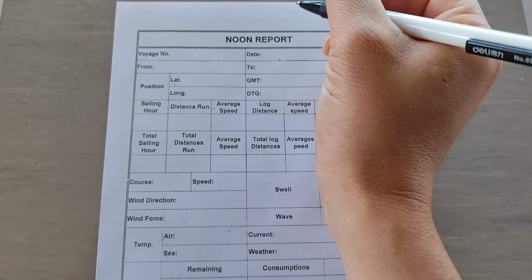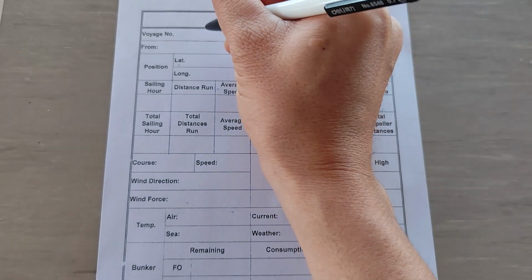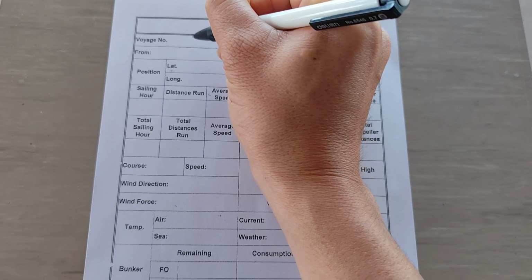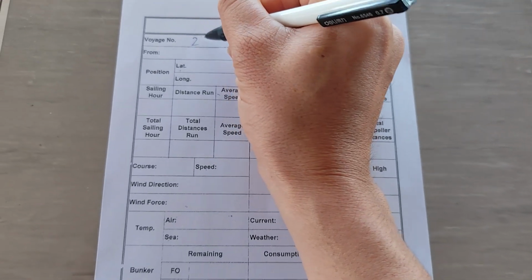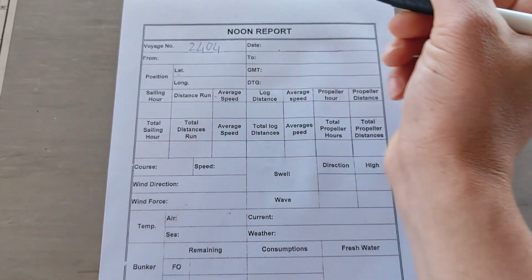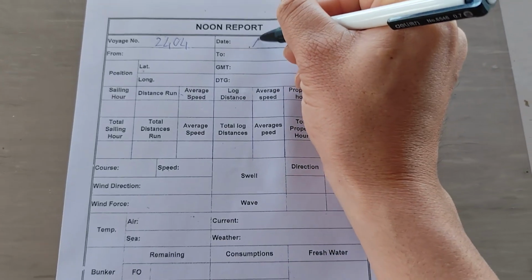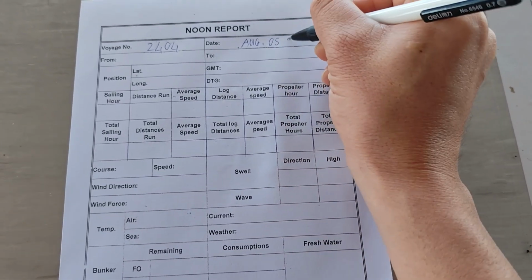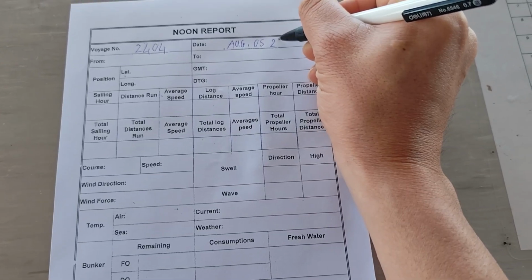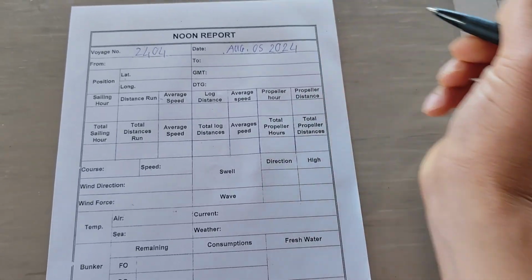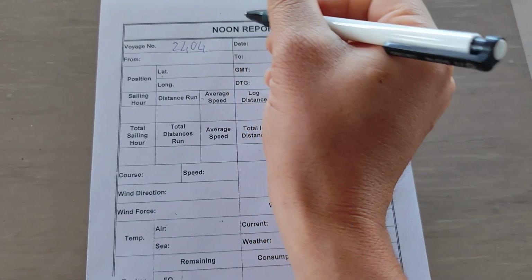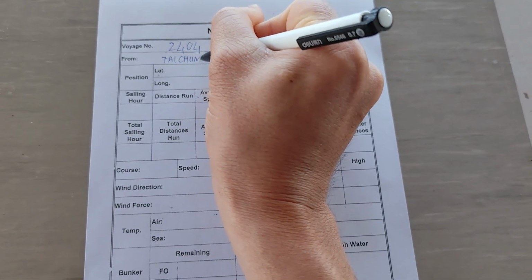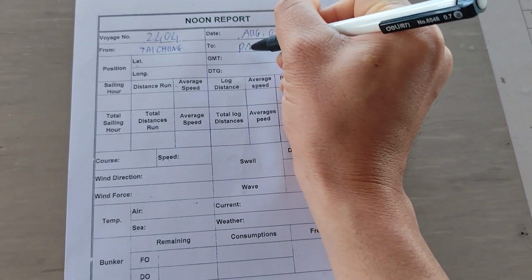So for the voyage number, you have to get the current voyage number. For example, our current voyage number is 2404. The date is August 5th, 2024, and we are going from Taichung to Panama.